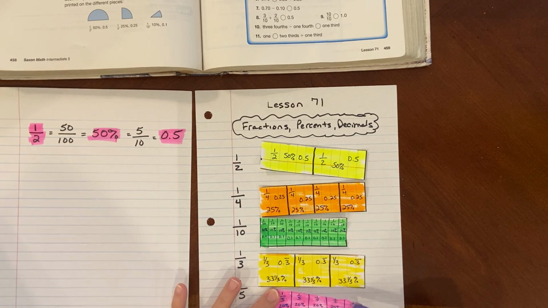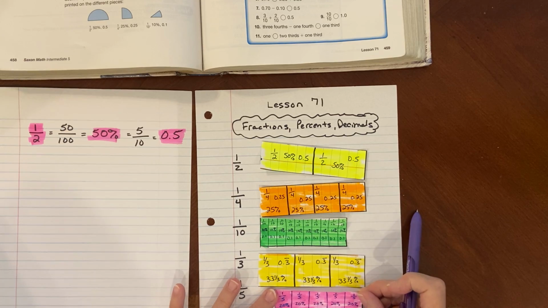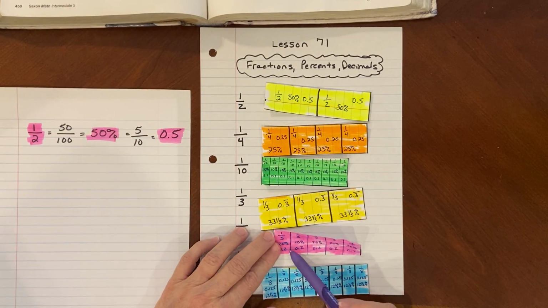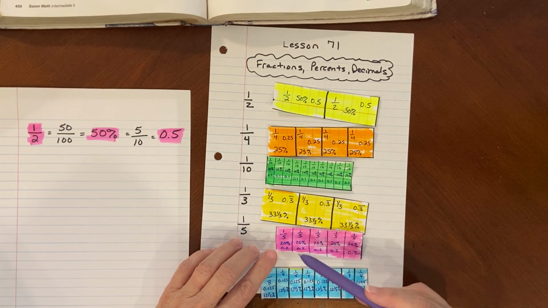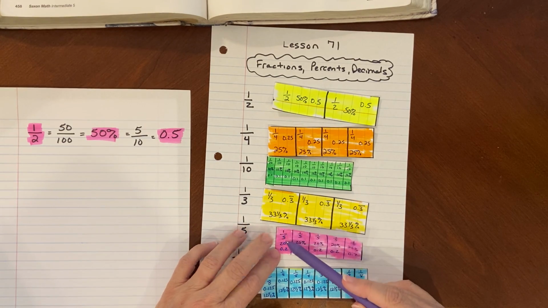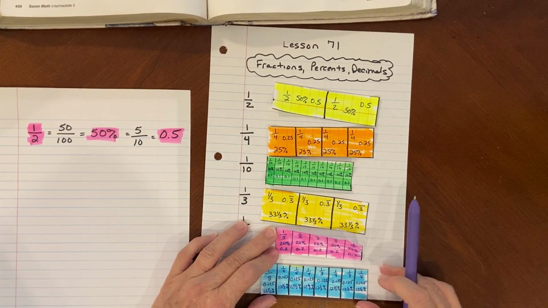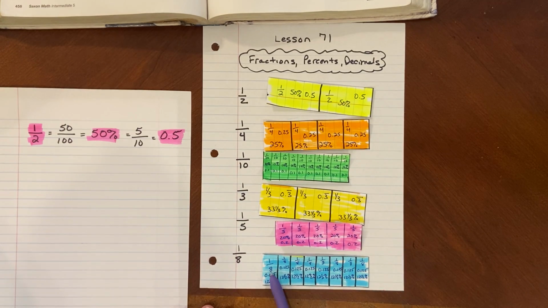1/5, I break it into 5 groups. Each is 20%. Let's slide it up. And that's 0.2. So 20%. How did I get that 20? We'll go back to that in just a minute. Okay, and then 1/8, I have 8 pieces. This is another one.